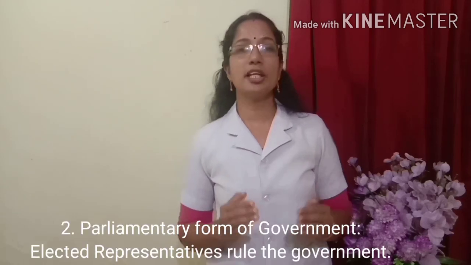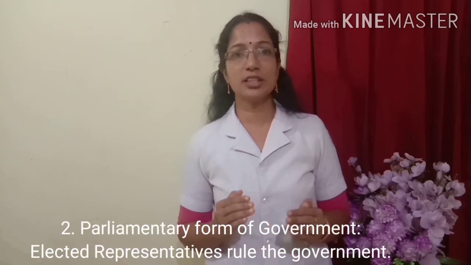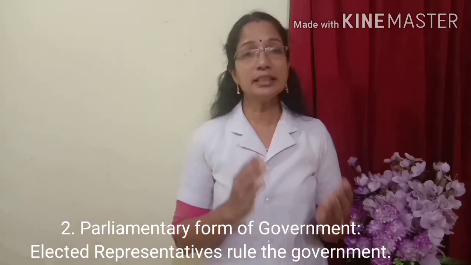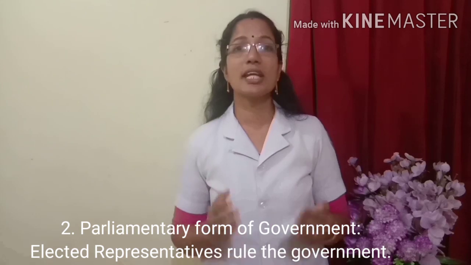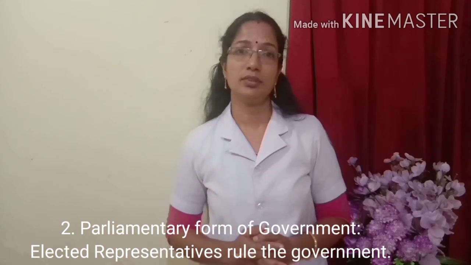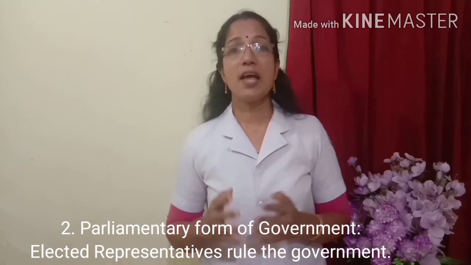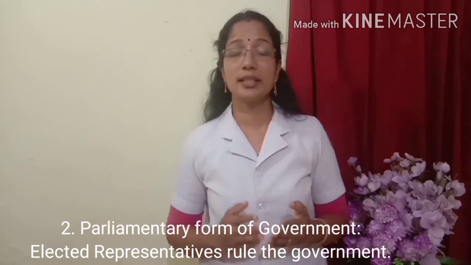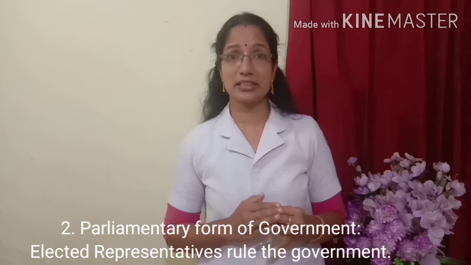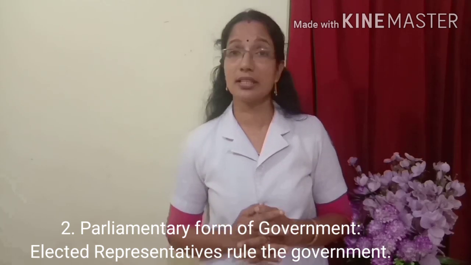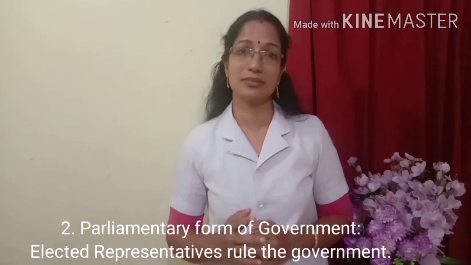A democratic government is one where the citizens of the country have the right to elect their representatives. These representatives are accountable or answerable to the people. When the constitution was being made, it was made sure that every citizen, irrespective of their caste, religion, sex, etc., will have the right to elect their representatives under the universal adult suffrage. This type of government is known as parliamentary form of government.